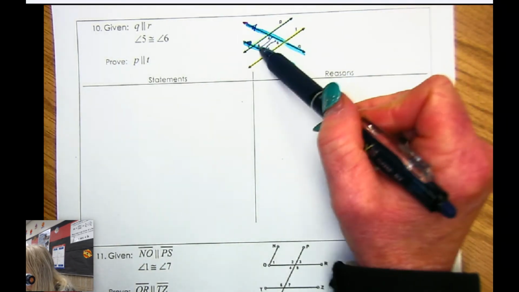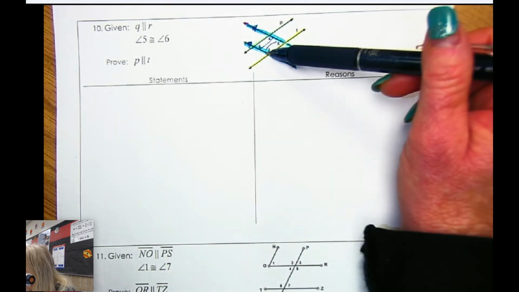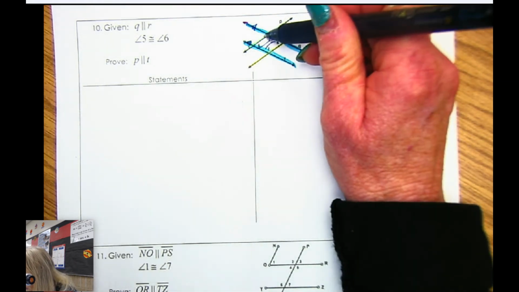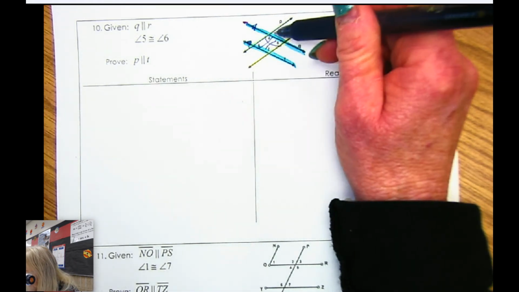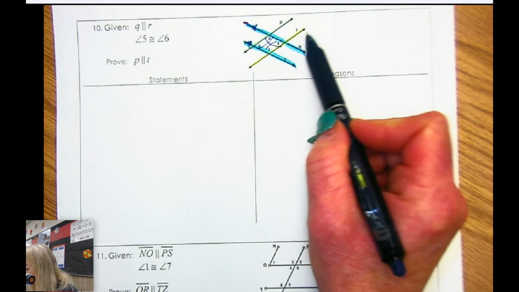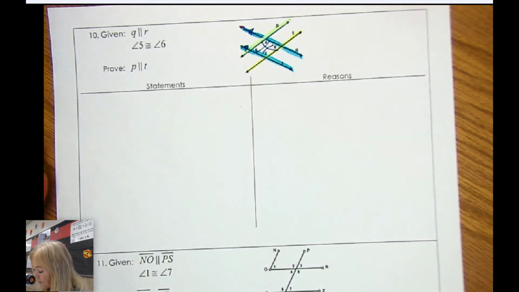And then if we can substitute 5 in for 6 in the end, then we can state that 4 and 6 in the end have to be supplementary as well. And if they're supplementary and they're consecutive interior angles, then P and T must be parallel, all right? At this point, we don't know that for sure, but that's how we'll go about the proof. Remember, it's good to analyze and figure out what you're doing.